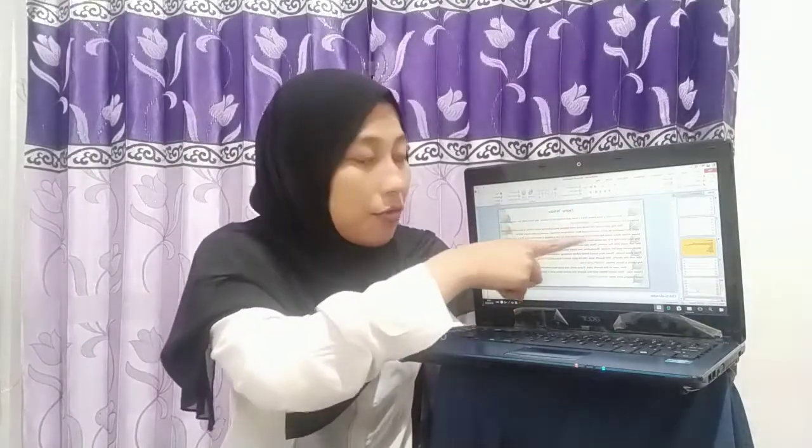Yes, dwarf it means kurcaci. Okay, so I will explain about the generic structure. The orientation is always in the first paragraph, and in this story it explains about the name, because this is orientation.